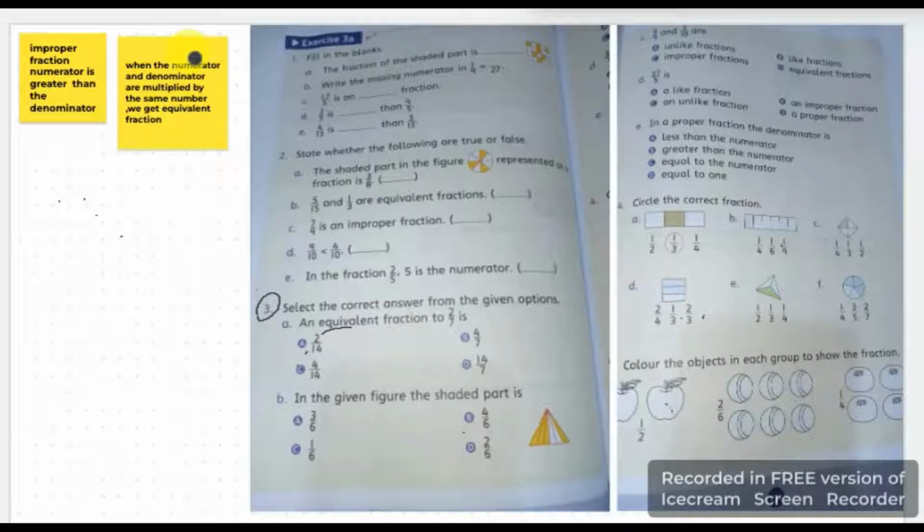Before we move forward, we recall the definition of equivalent fraction. When the numerator and denominator are multiplied by the same number, we get an equivalent fraction. For example, our question is 2 by 7. What is the number? Multiply numerator and denominator by the same number. The number is 2. 2 2s are 4 and 2 7s are 14. Our answer is 4 by 14.